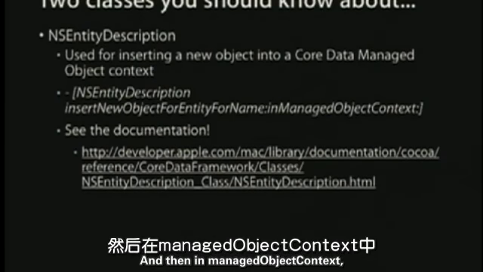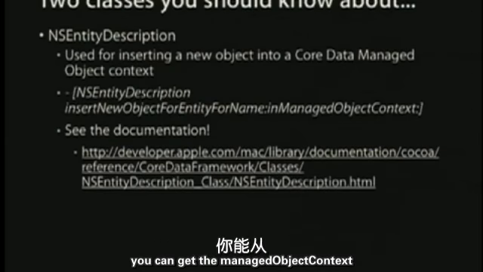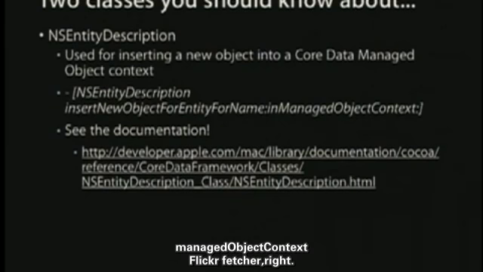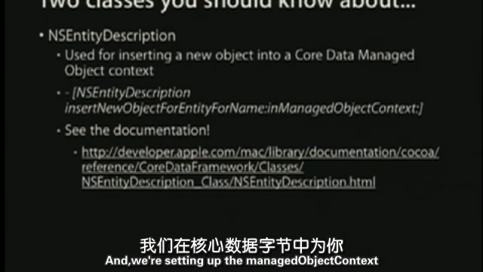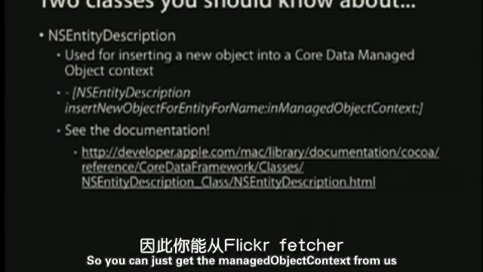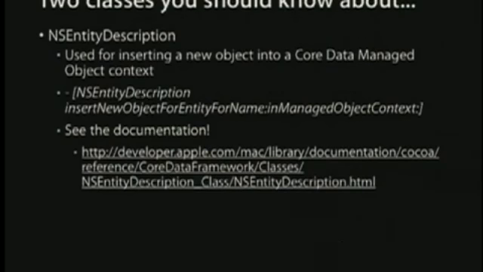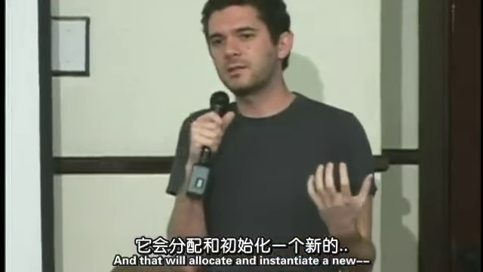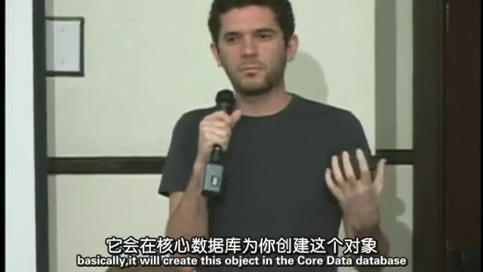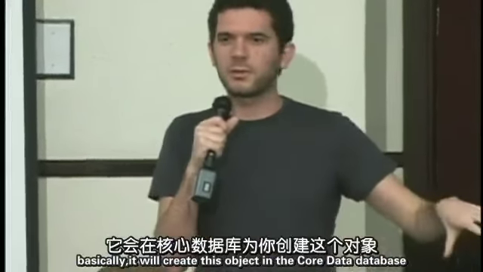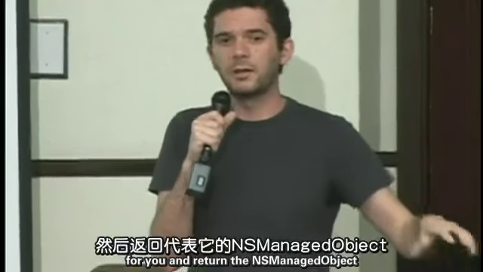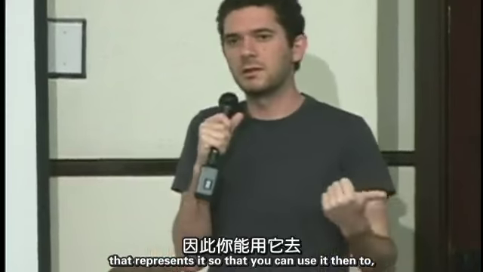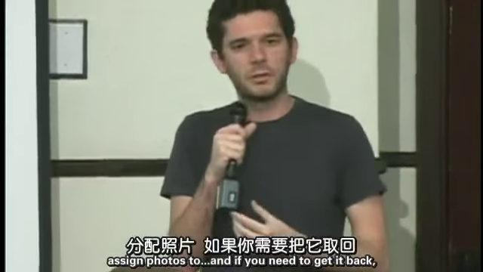And then for the managed object context, you can get it from the Flickr Fetcher. We're setting up the managed object context in the Core Data bits for you, so you can just get it from the Flickr Fetcher and pass that there, and that'll allocate and instantiate a new object. Basically, it'll create this object in the Core Data database for you and return the NSManagedObject that represents it, so that you can use it to assign photos to.